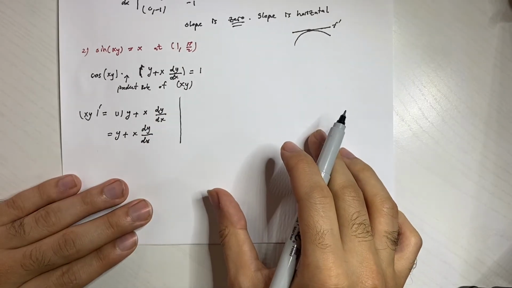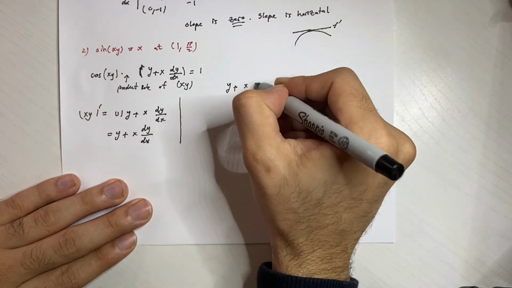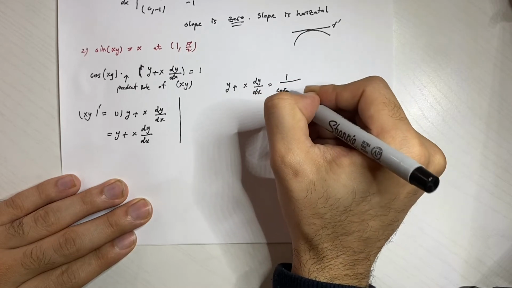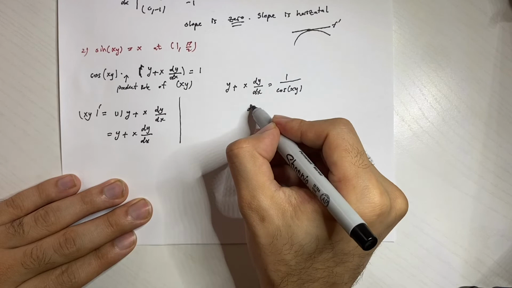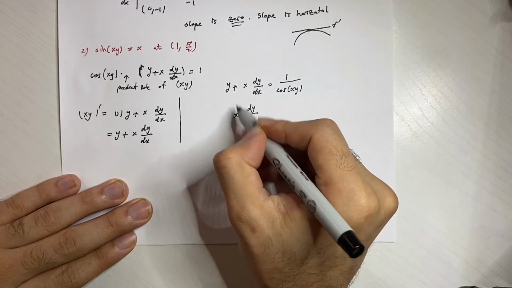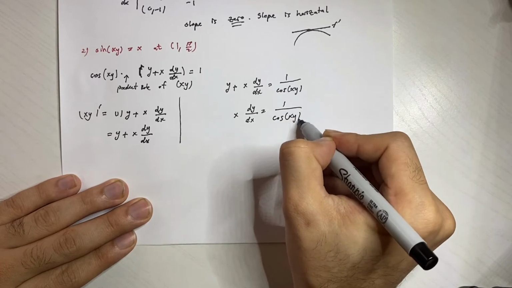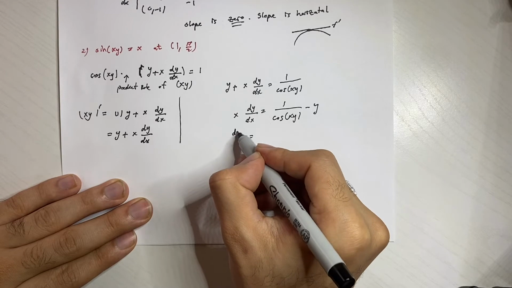Again I want to solve for dy/dx, so I'm going to move cosine(xy) to the other side by dividing both sides by cosine(xy). Now I want to move y to the other side, so it's going to be 1 over cosine(xy) minus y, and then I'm going to divide both sides by x.